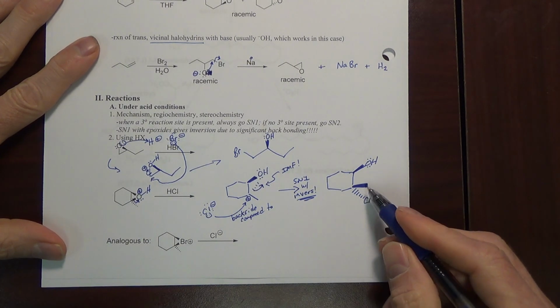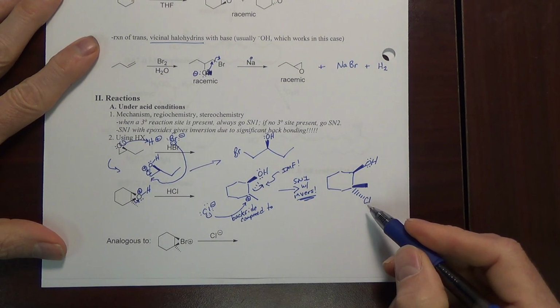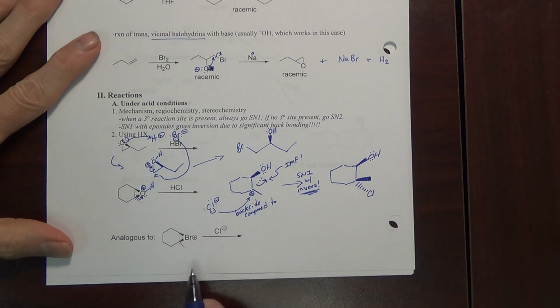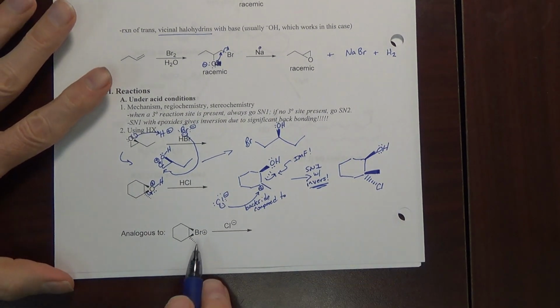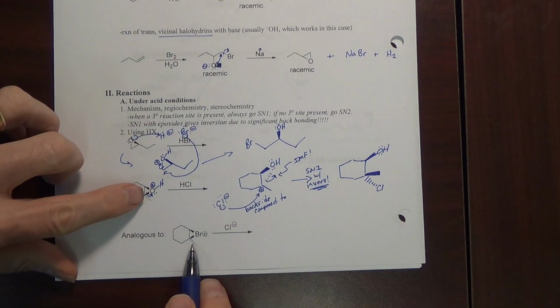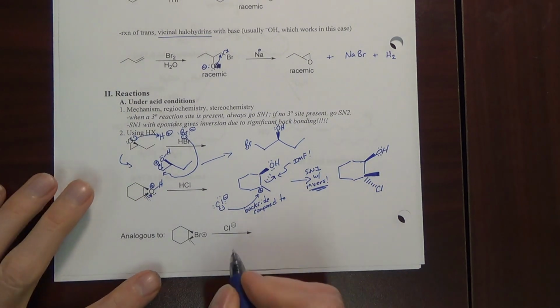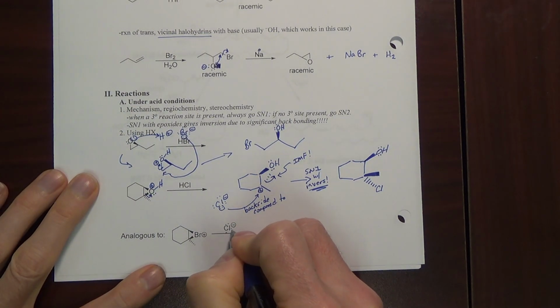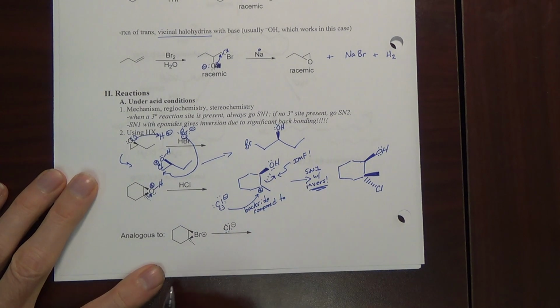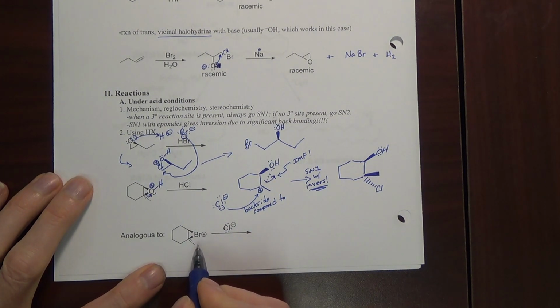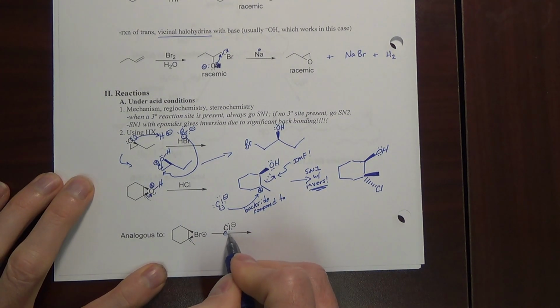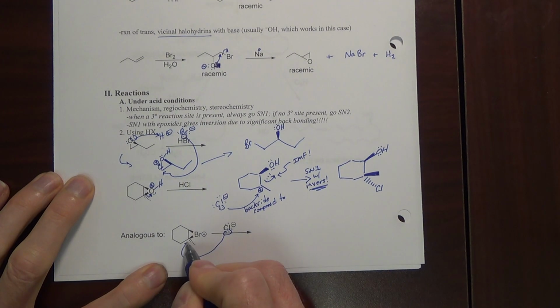Okay, there we go. Somewhat analogous to bromonium ion. Yeah, positive oxygen. Where would this attack? It would actually attack, remember in organic 1 we attacked here.